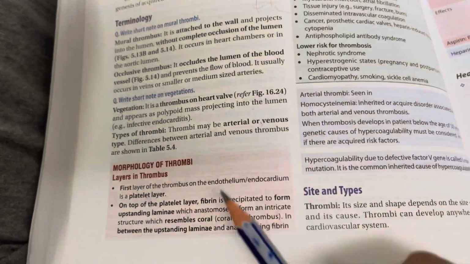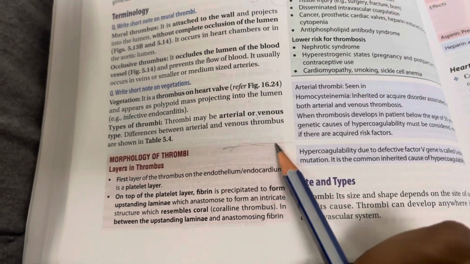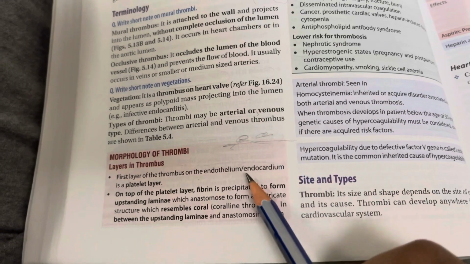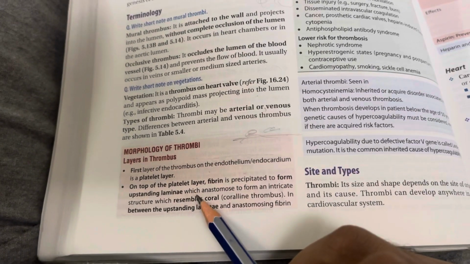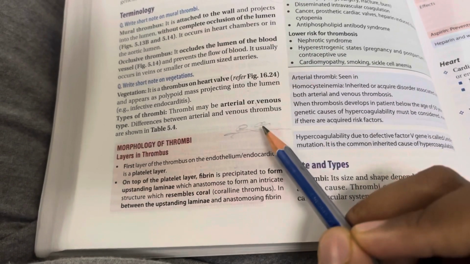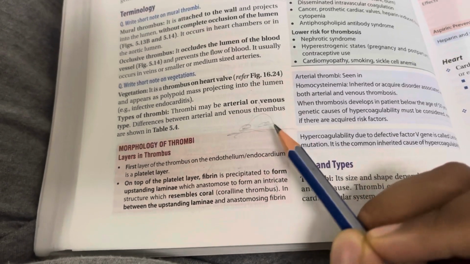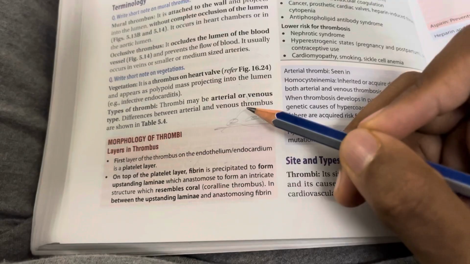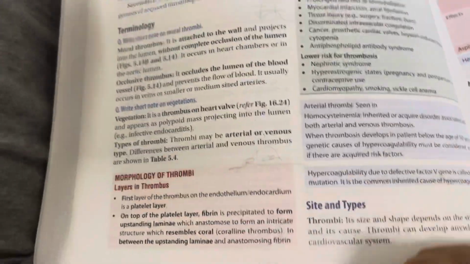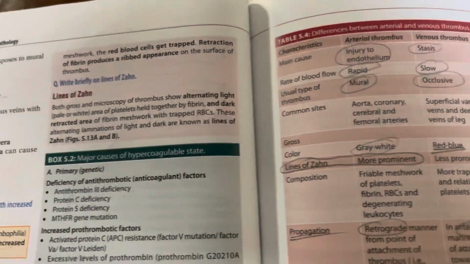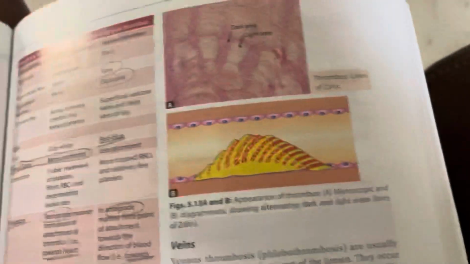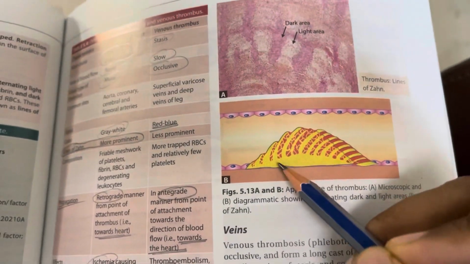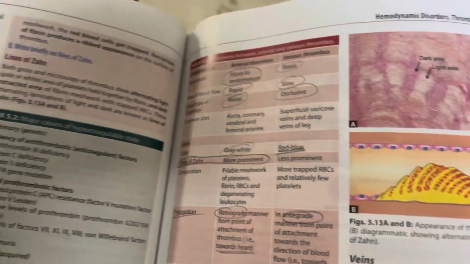So moving on to the morphology. First layer of the thrombus: on the endothelium you have the platelets adhering to it, so there is a platelet layer. On top of it, fibrin is deposited to form upstanding laminae which anastomose to form an integrated structure which resembles a coral. So there is a coralline thrombus. In between the upstanding laminae and anastomosing fibrin network, the RBCs get trapped. So retraction of fibrin produces a ribbed appearance on the surface of the thrombus. RBCs get trapped like this, and it produces the lines of Zahn appearance.